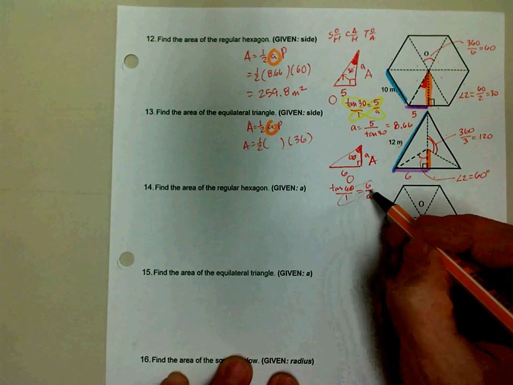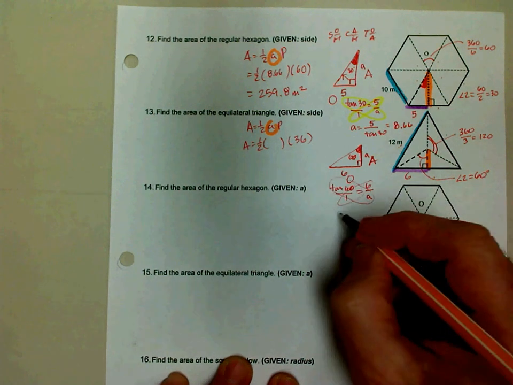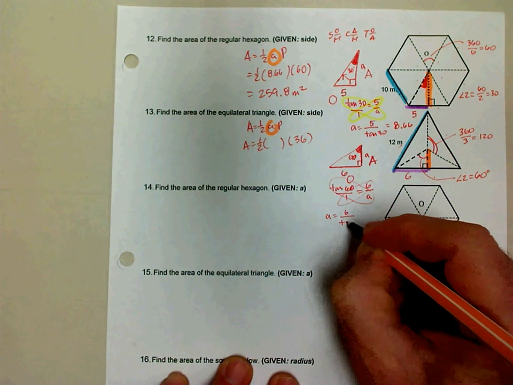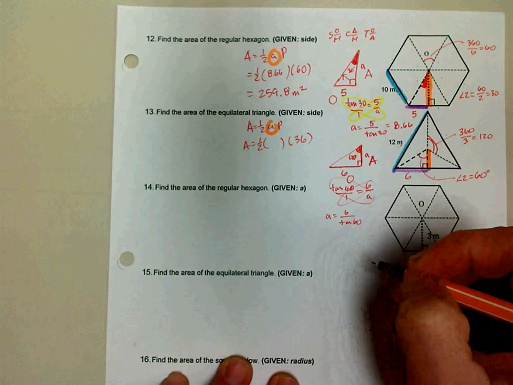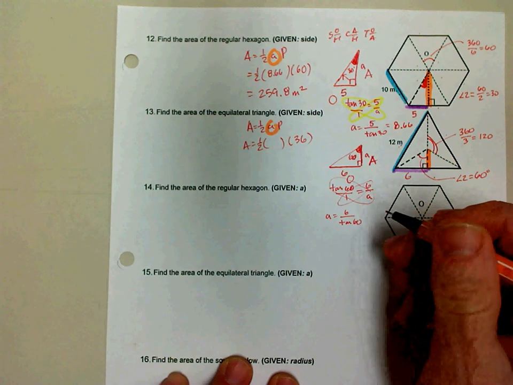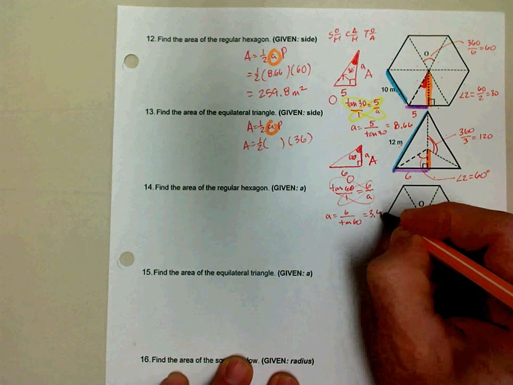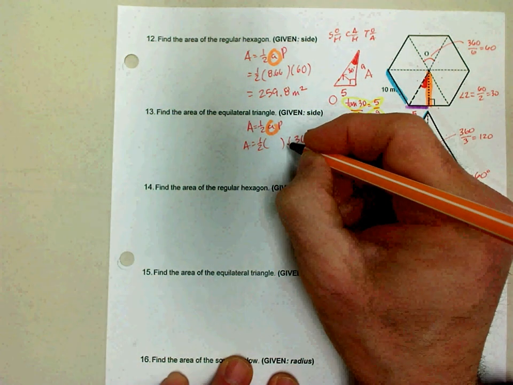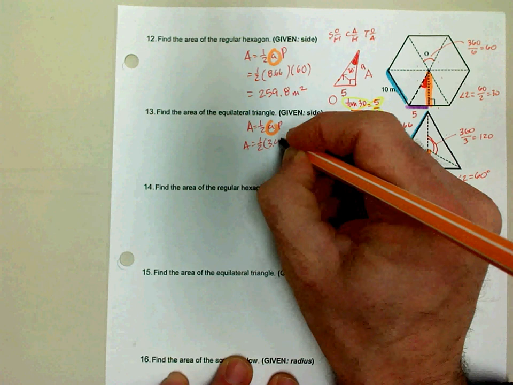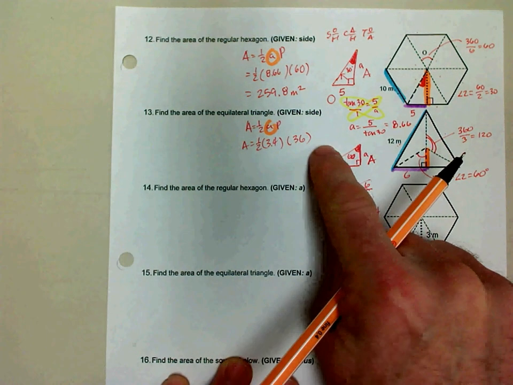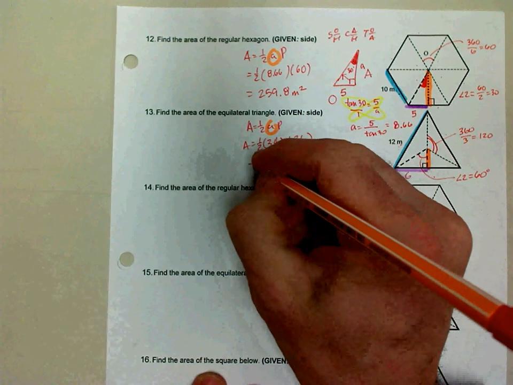A equals 6 divided by the tangent of 60. 6 divided by the tangent of 60 is about 3.4. So we'll use 3.4 for our apothem, and we got it made. Just go right to our calculator, put all those values in, we'll get 61.2 meters squared. Done.